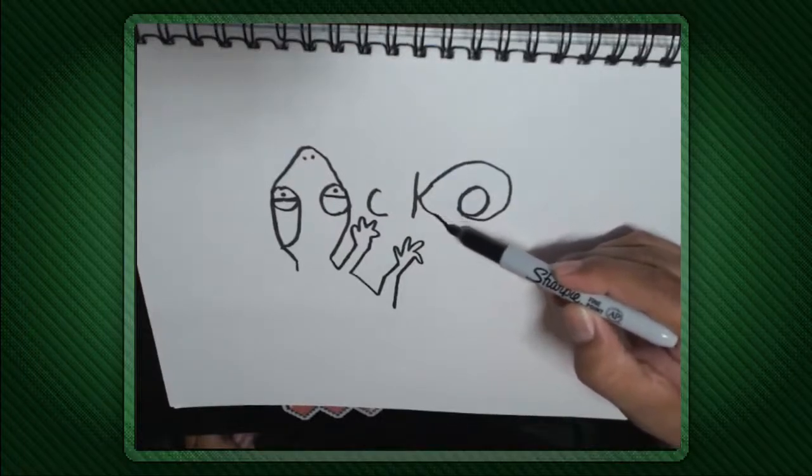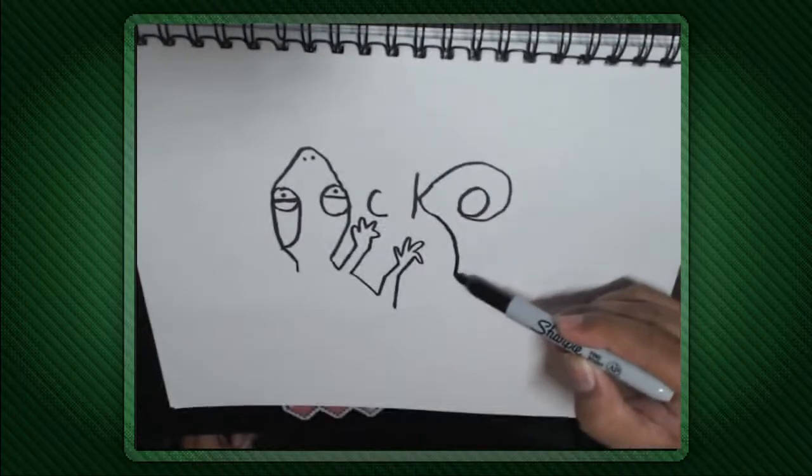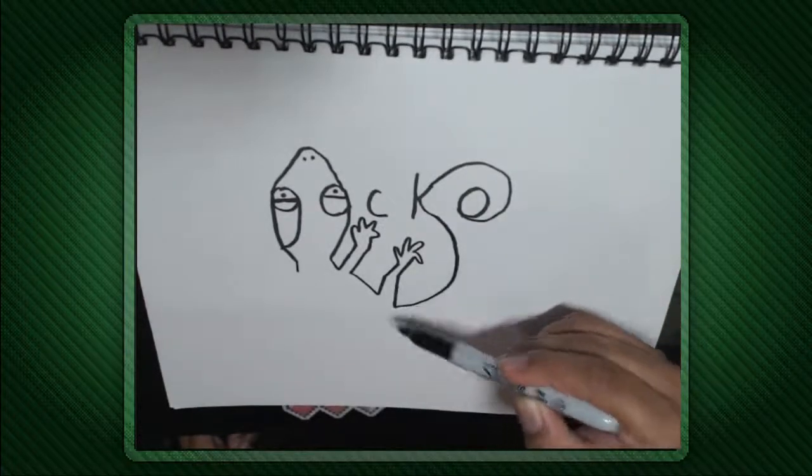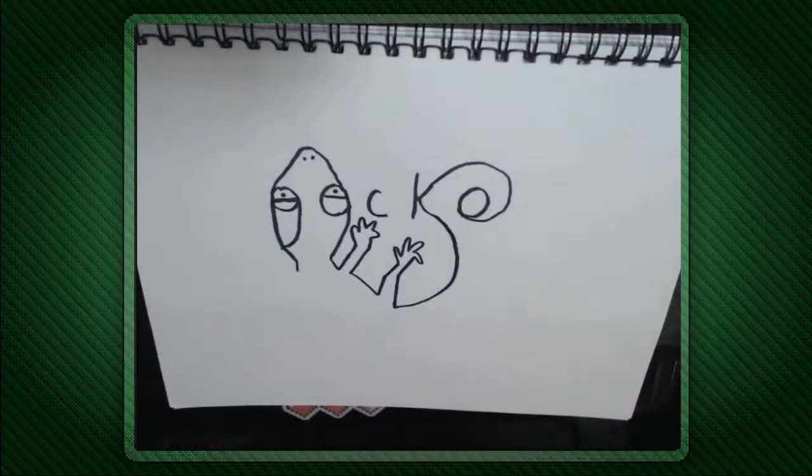Okay, so from the right side of the letter K, we're just going to come down and connect it to our leg we just created.